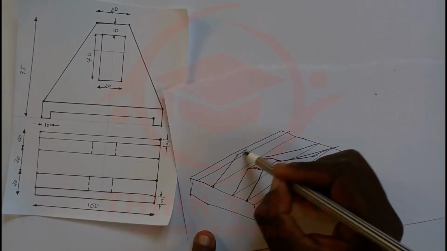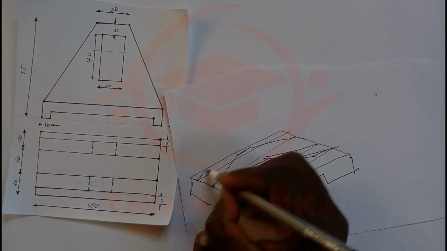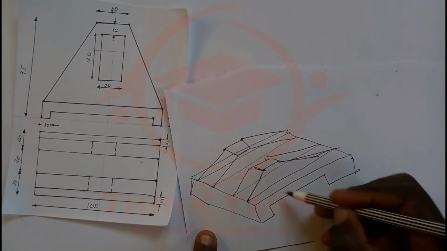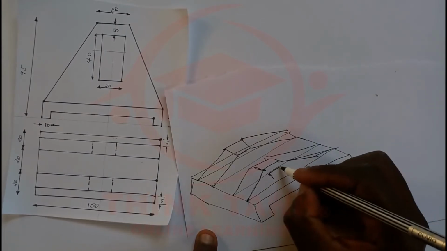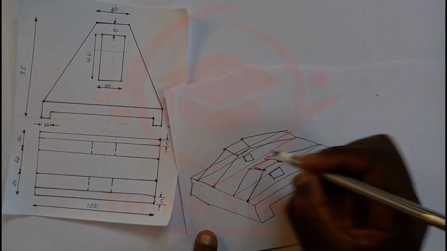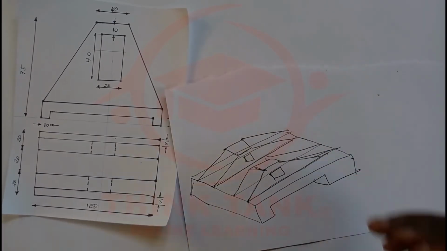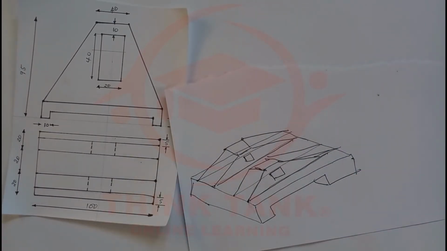Also, we have something like this right here. It's the same, just a sketch to see what kind of diagram we're drawing. And we have something like this right here, something like this right here, and of course we're going to have this right here. So this is basically what we are trying to draw. Okay, so let's put it in isometric with measurements.